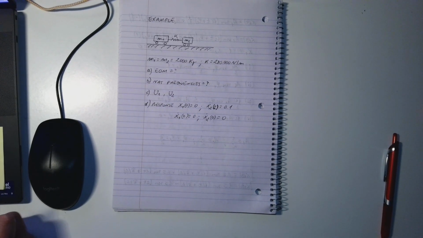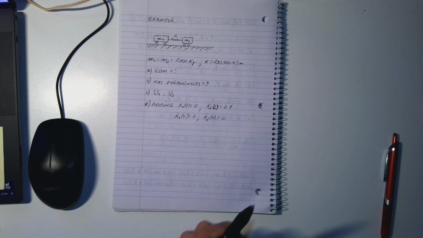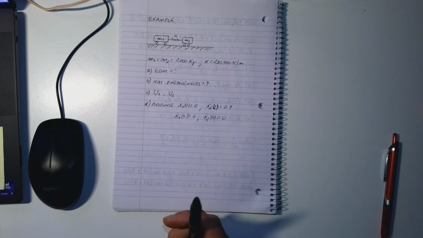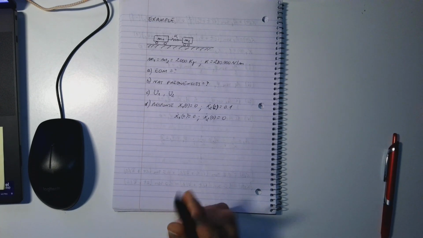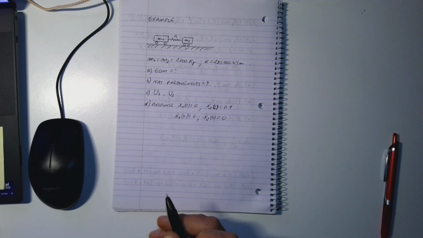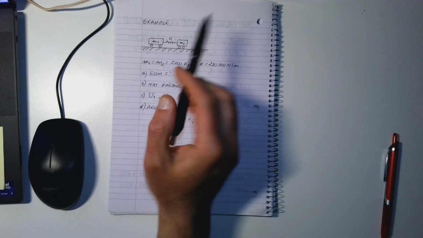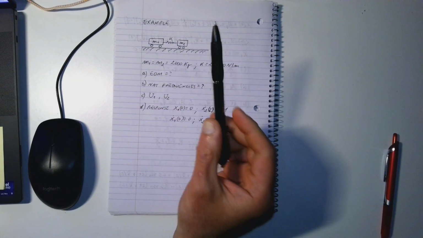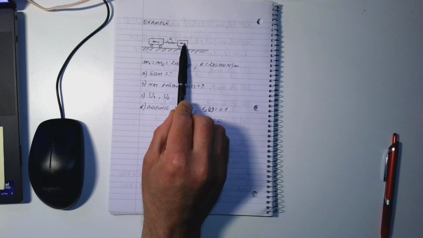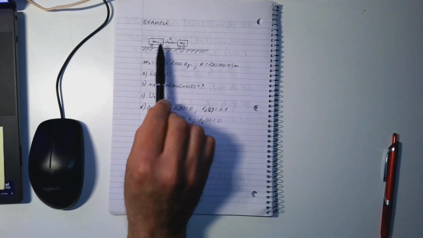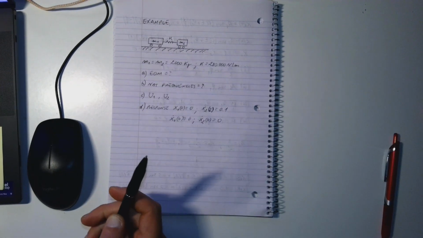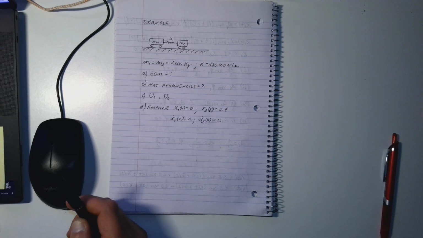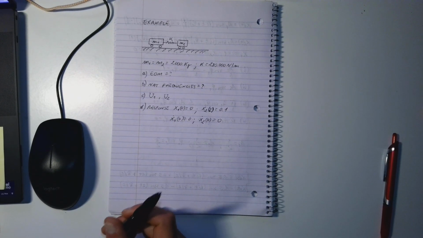We are asked to find the equations of motion. So how do we find the equations of motion here? We can look at the free body diagram. In this case, the free body diagram of both masses is actually pretty simple, because they are both subjected to one force only, which is the force of the spring. Since we only have that spring, the force is the same on both masses.